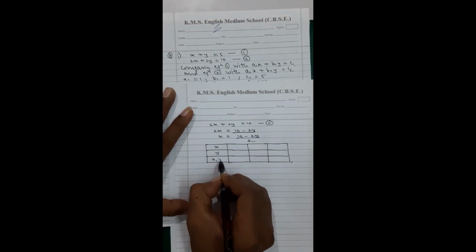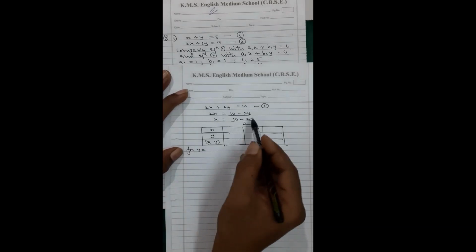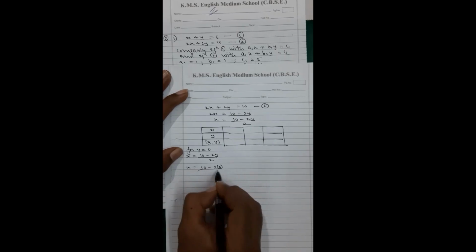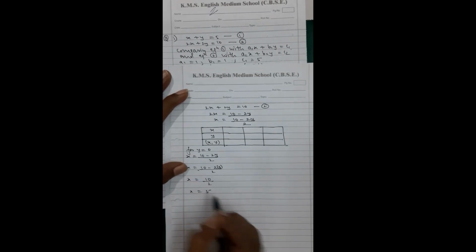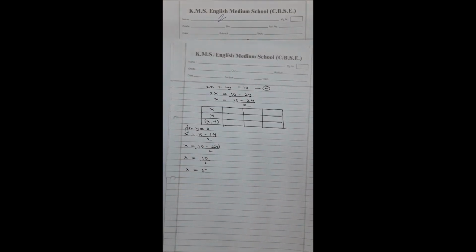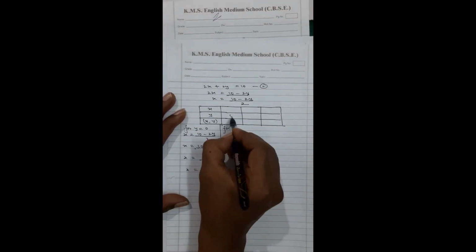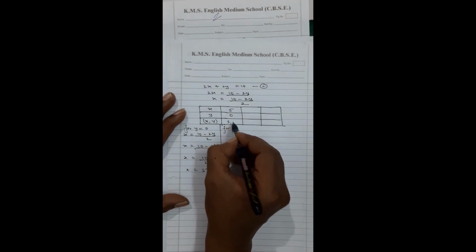x, y, x comma y. So here for y is equal to, supposing 0, x is equal to 10 minus 2y upon 2, it is going to be the same value. So there is no point, now better we don't keep the same values. For y is equal to 0, x is equal to 5.